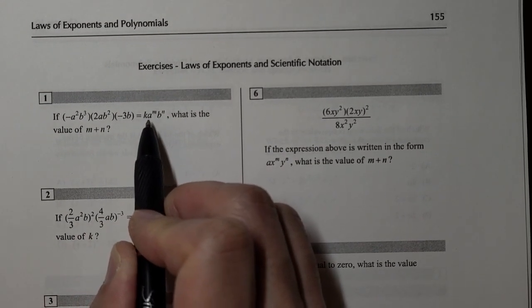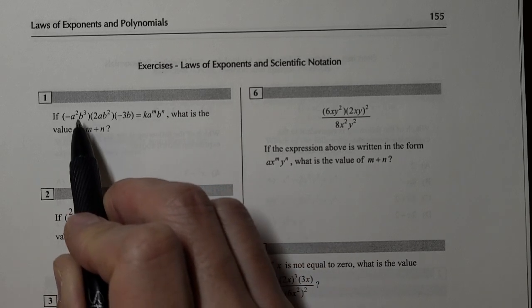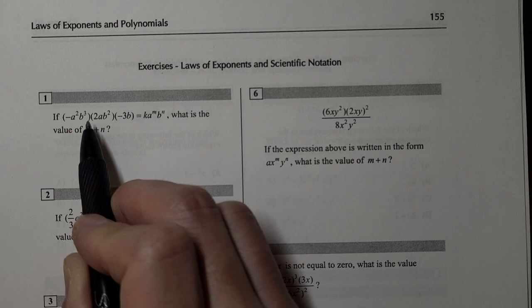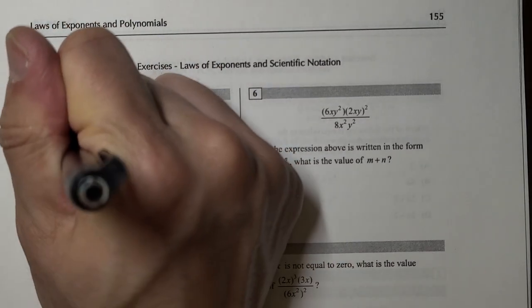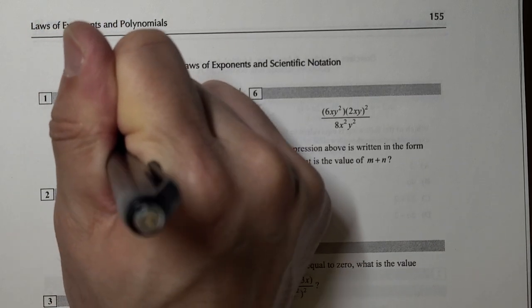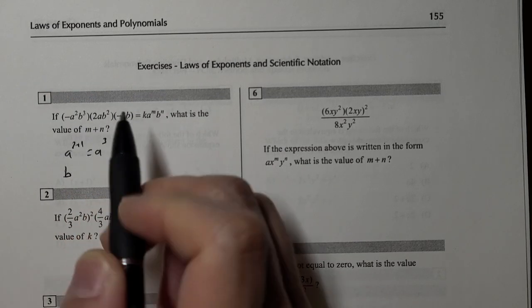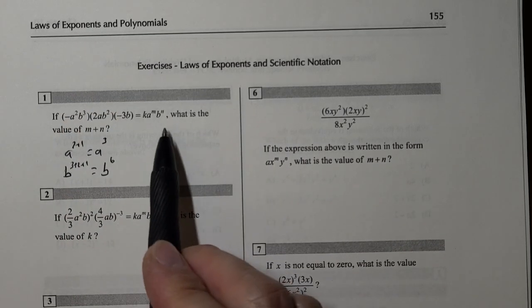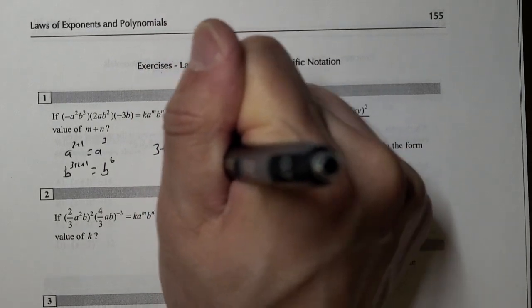We're interested in a to the m, b to the n because we want m plus n. We don't really care about this k. So let's just find out. If we have a squared times a, that is a cubed, because when you multiply exponents with the same base, you add the exponent values. So it's a to the 2 plus 1, which is a cubed. Similarly, for b, we have b to the 3 plus 2 plus 1, which is b to the 6. So m plus n is 3 plus 6, which is 9. That's our answer.